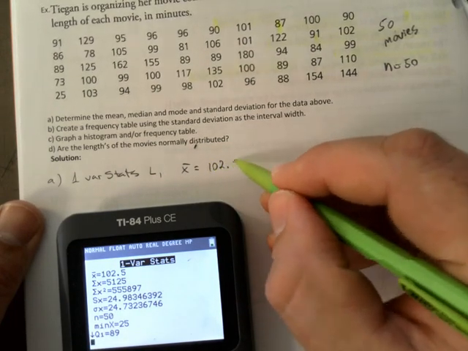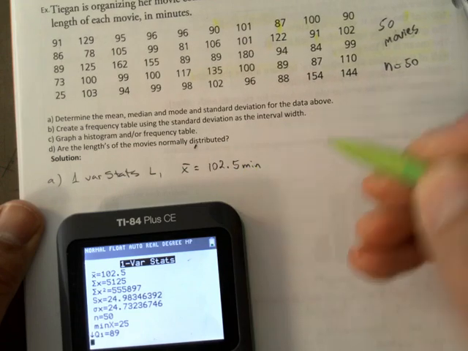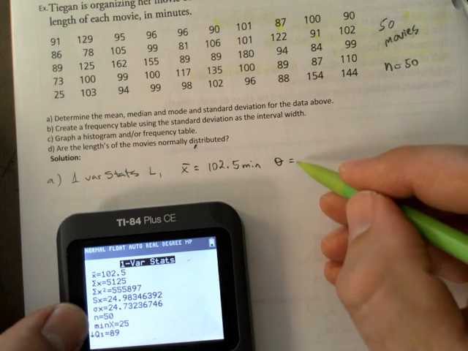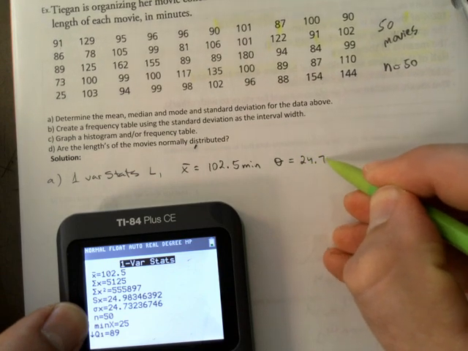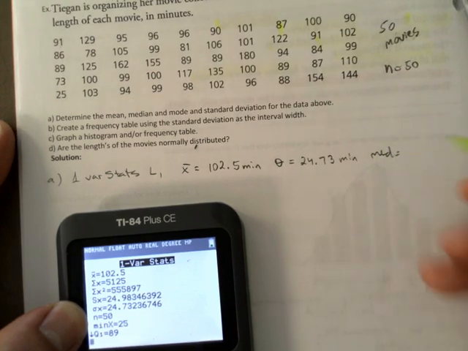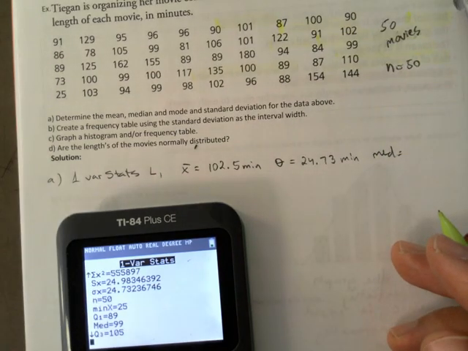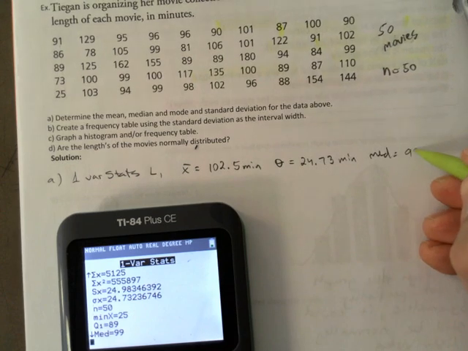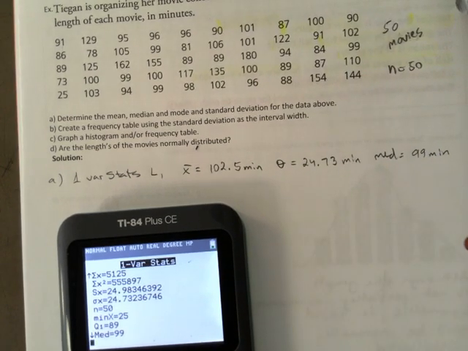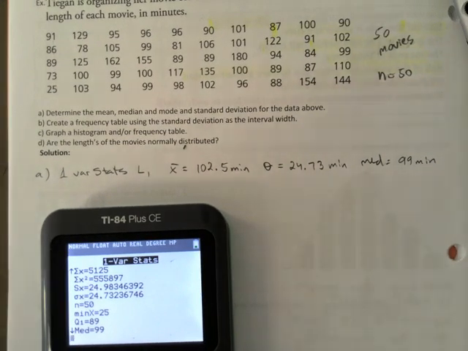And I've vetted this, so if you're not getting this, you got it wrong. You typed in a value wrong. Median is 99. What does the median tell me again? That half of the movies in this case are going to be shorter than 99 minutes, half are going to be longer than 99 minutes.